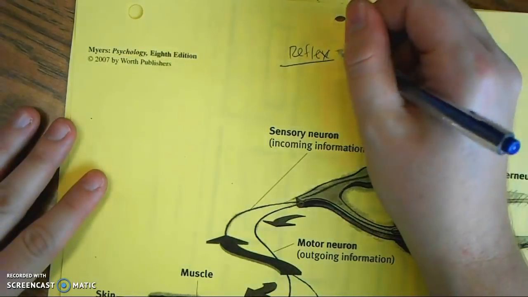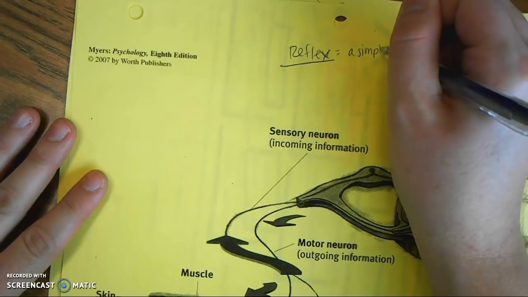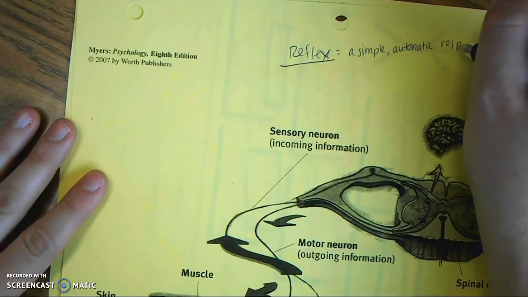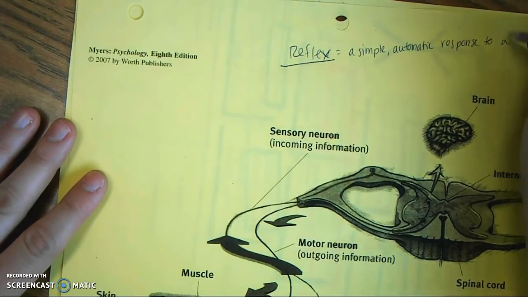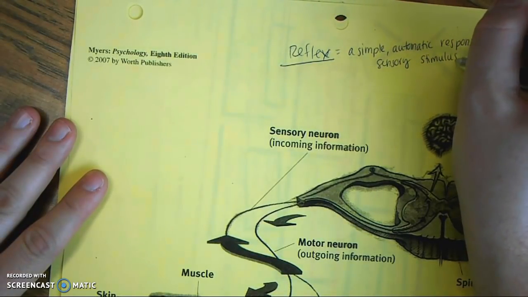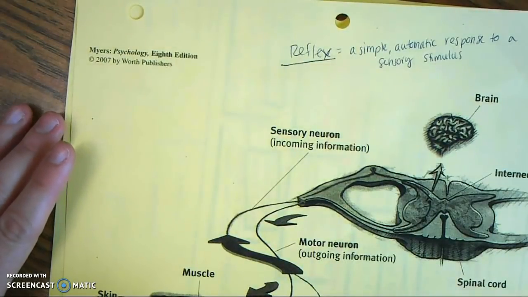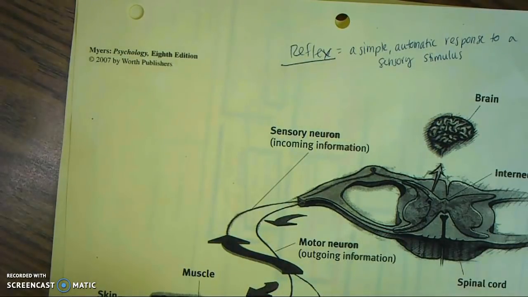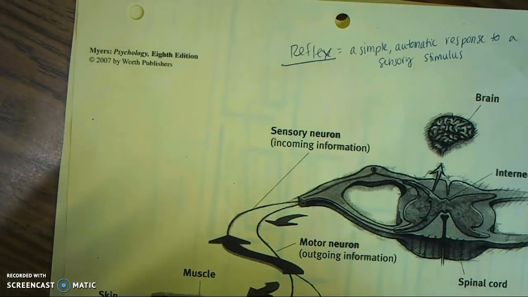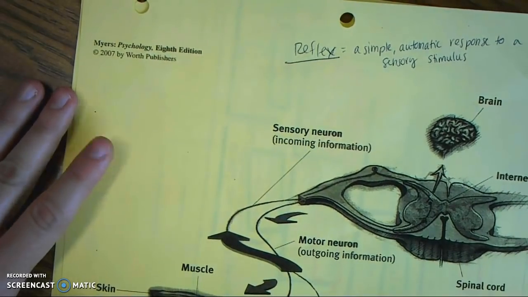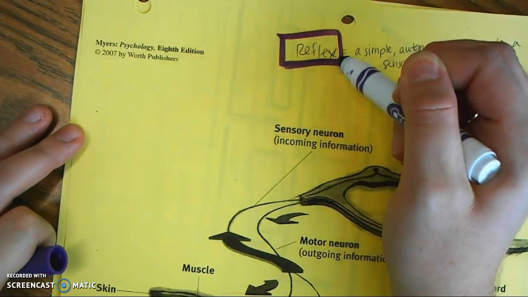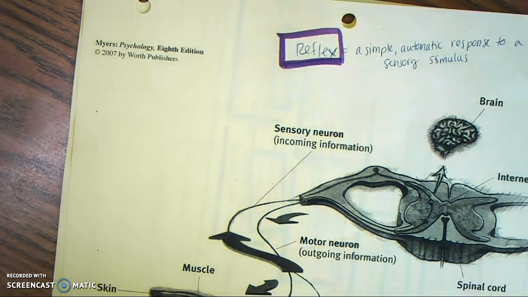the definition is a simple, automatic response to a sensory stimulus. Simple, automatic response to a sensory stimulus. So I think of different reflexes. When something's hot, you pull it away, it's kind of a reflex, right? So the question is, how do reflexes work in terms of the body? What is the actual process for a reflex to take action?